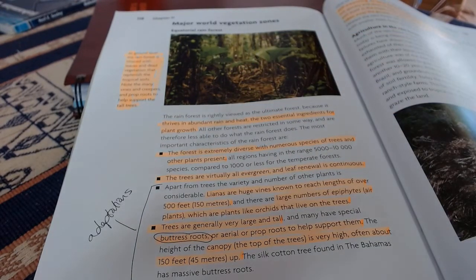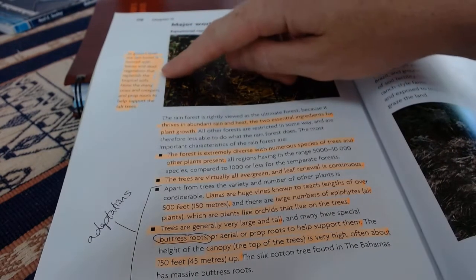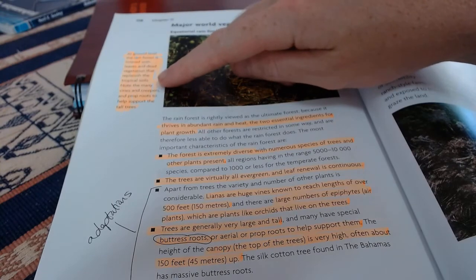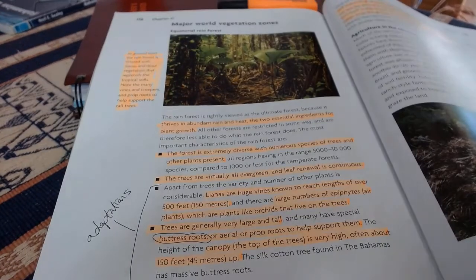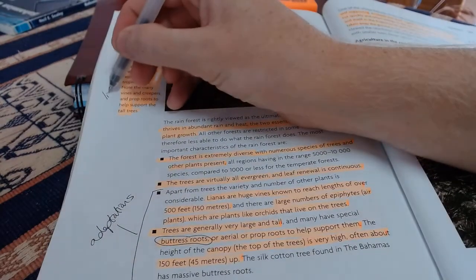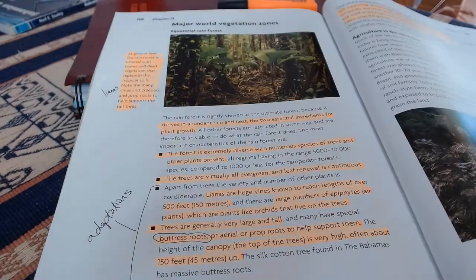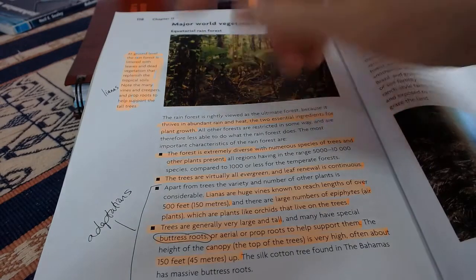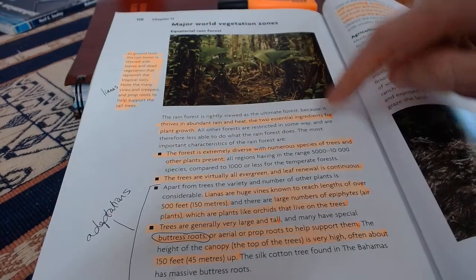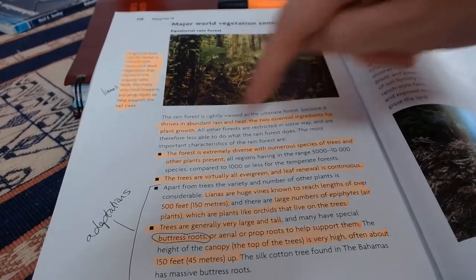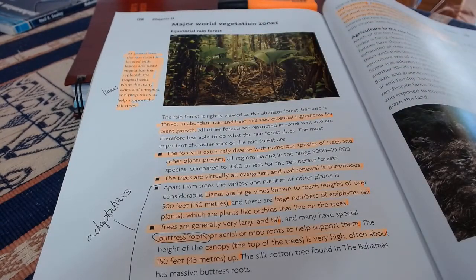At ground level, the rainforest is littered with leaves and dead vegetation that replenish the tropical soils. Note that many vines and creepers, you can add lianas in there beside vines. Lianas help support tall trees. Thrives in abundant rain and heat, two essential ingredients for plant growth. So you've got both those ingredients in the rainforest.